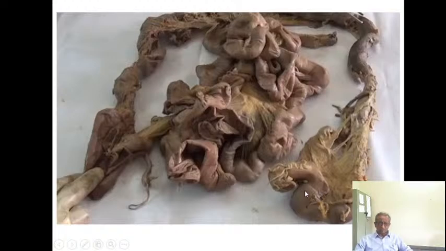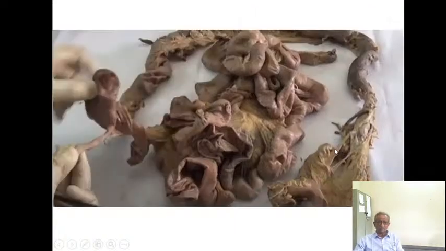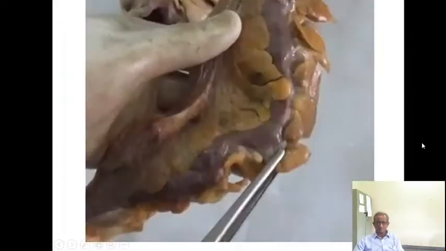Here we are showing the musculature of the tinea coming and forming a band on the anterior surface, and similarly there will be a band on the posterior surface. Here we are showing the vermiform appendix, and this is the cecum. The rest are the same.